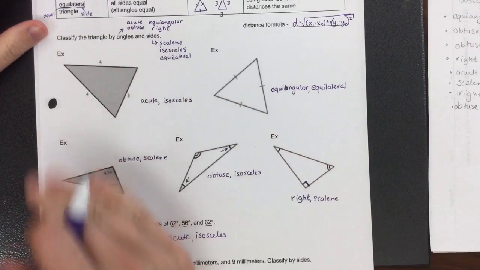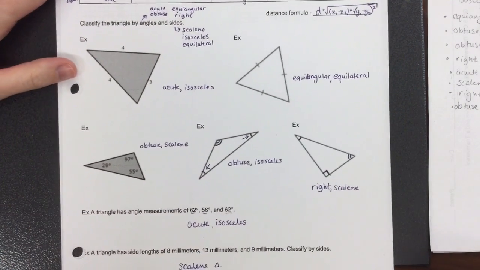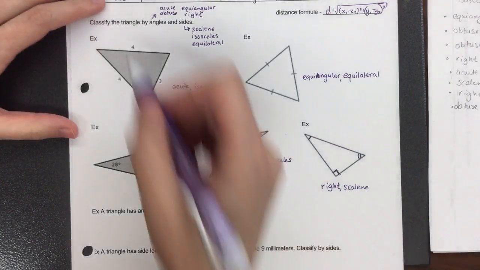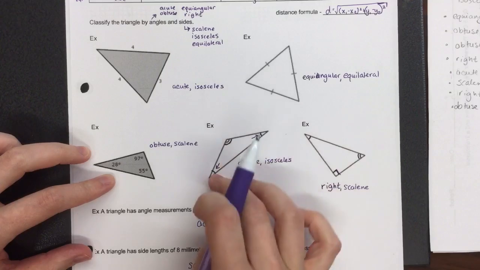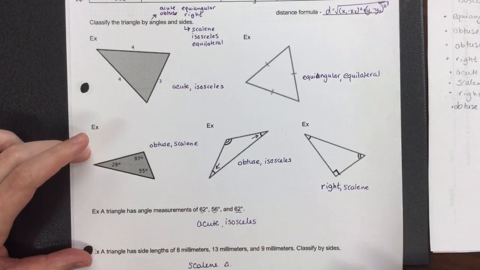So this gives you some basics: if you're shown a triangle and you're given either the side lengths, angle measures, or just the arc marks or tick marks, this is how you can classify those triangles.